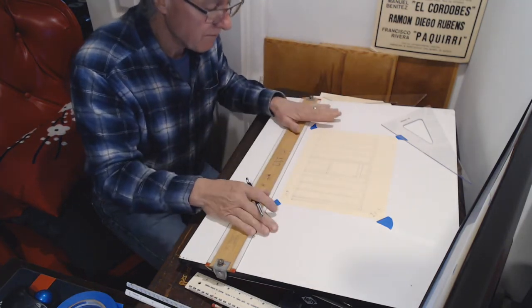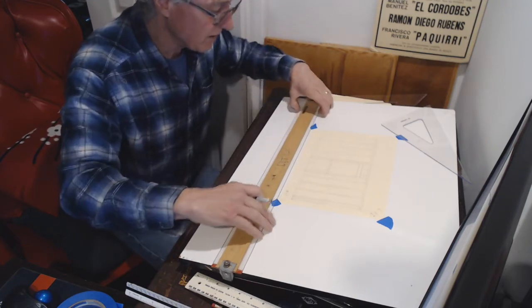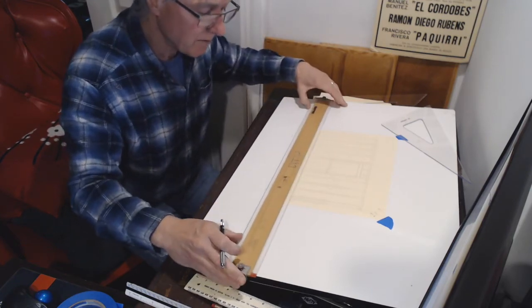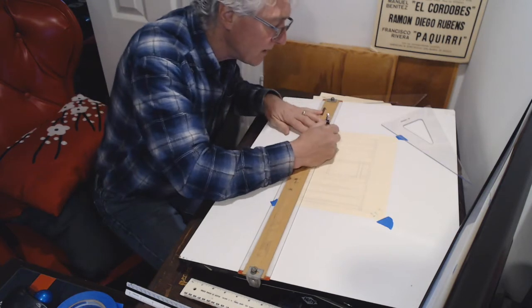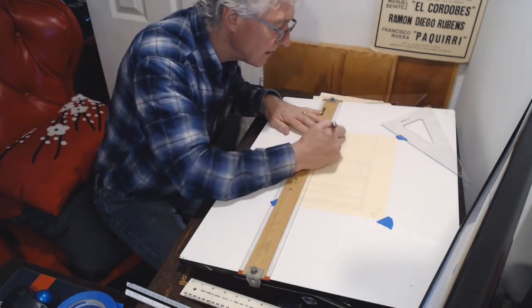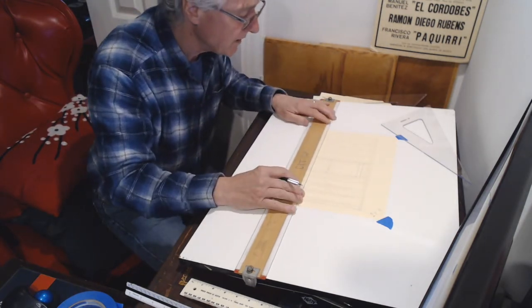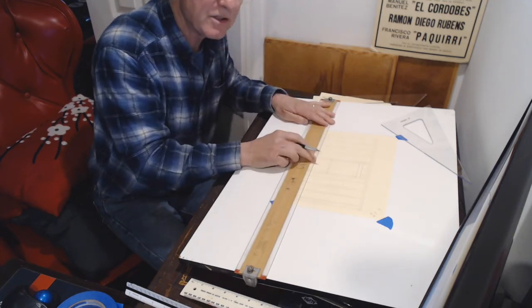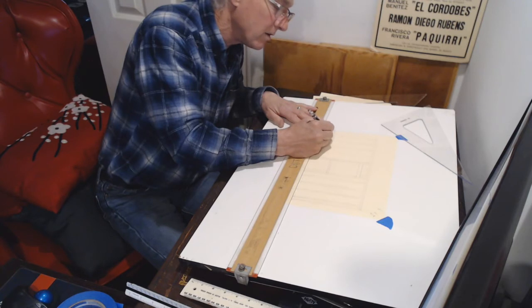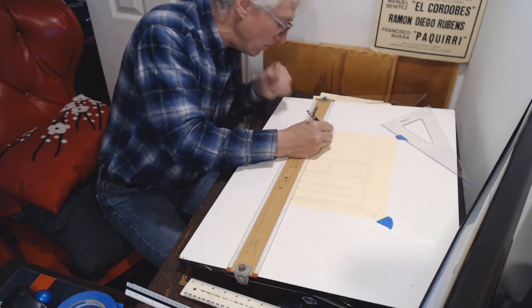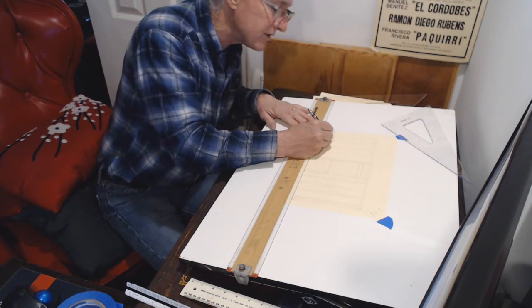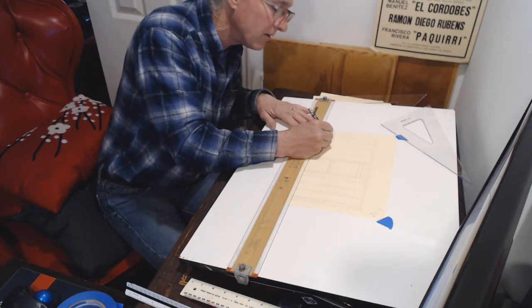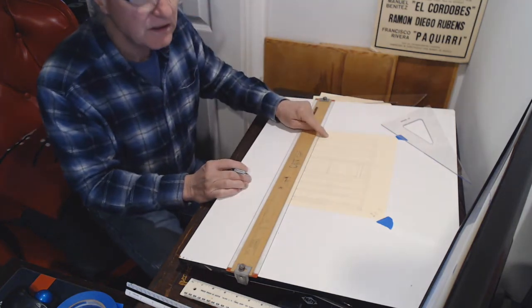Okay, that's good. Now, to label it, I'm going to come up here a little bit and put a line between the two, like that. And I'm going to label it and say studs are 16 inches on center. So I'm going to put 16 inches, and I'm going to put on center, so it'll be center O. Okay, 16 inches on center.